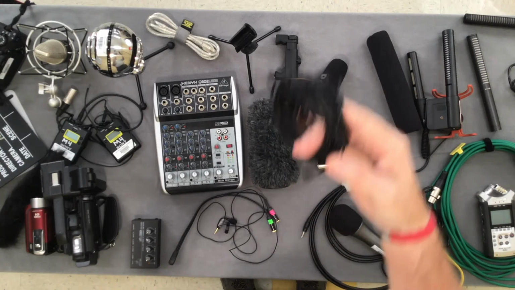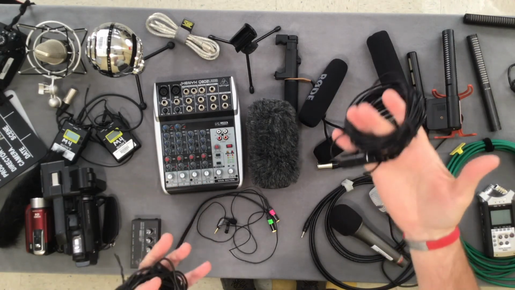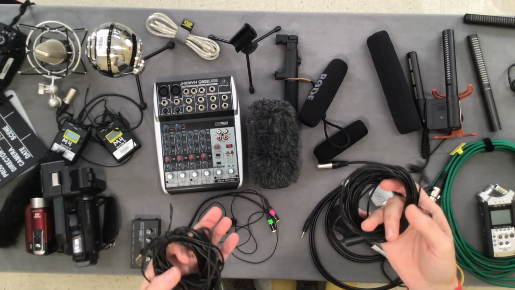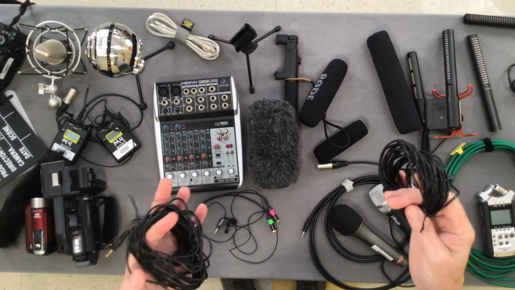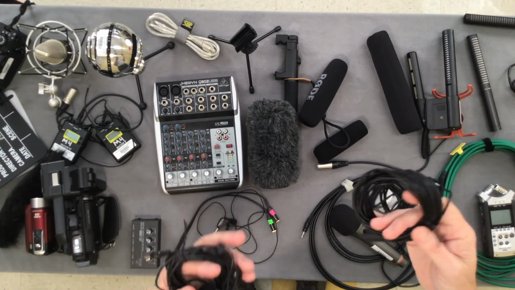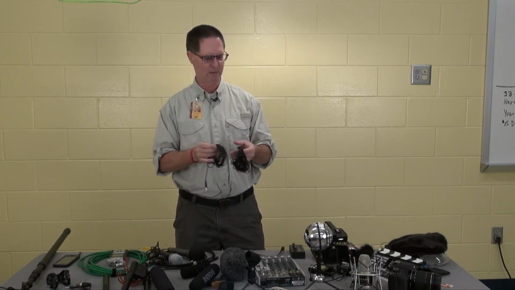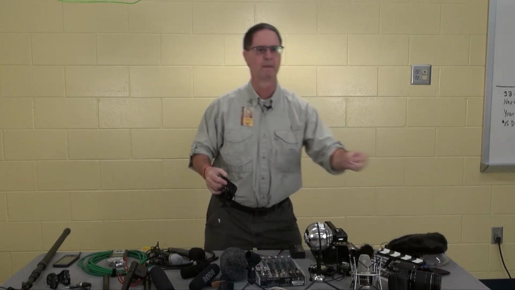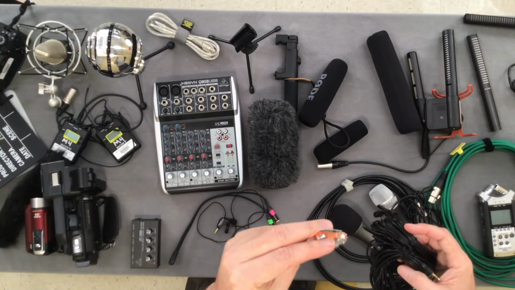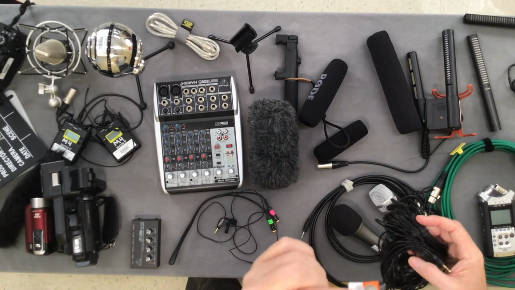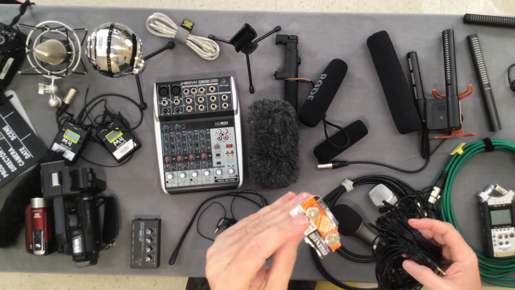So if I was going to plug this into a camera, it would give me some distance. If that's what you've got, that's what you use, but to me they get all tangled up easily, and they're just not easy to work with. Plus, they work off of these little watch batteries, these little tiny batteries.